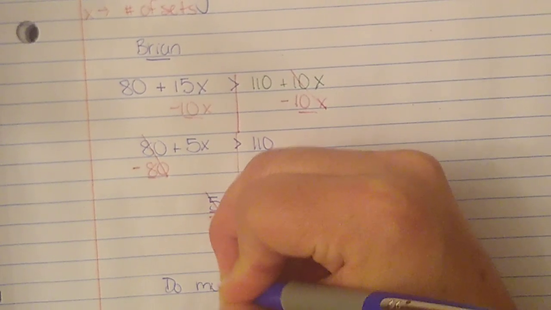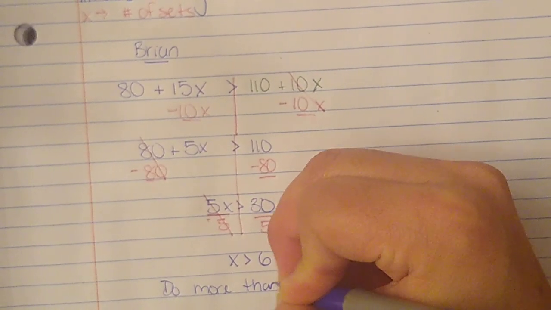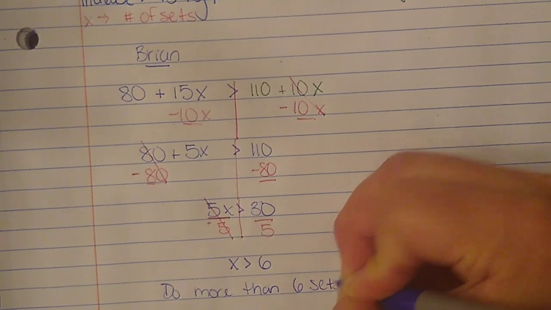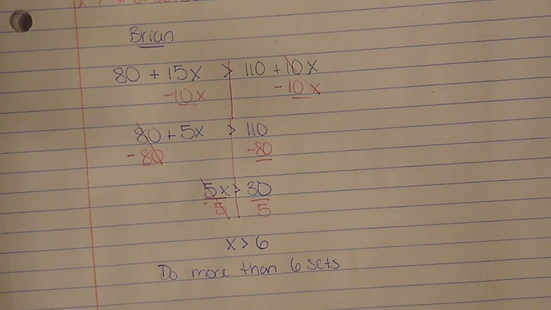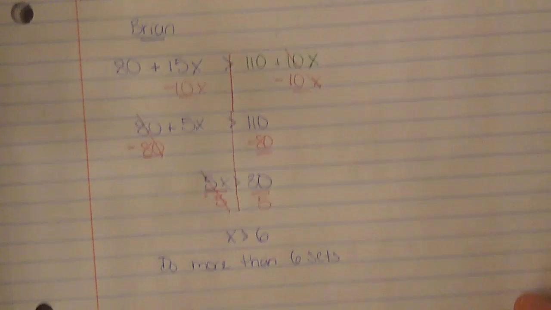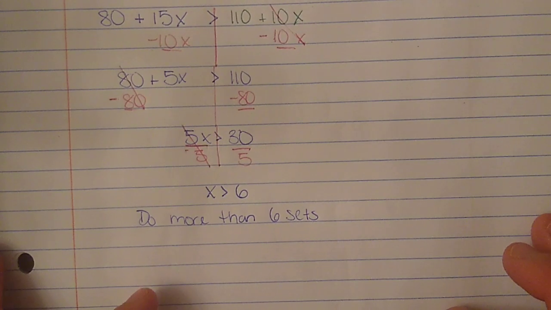So do more than 6 sets. So 7, 8, 9, 10, etc. Those number of sets will work, and that will make Brian's final set weight exceed or be more than Eddie's final set weight. And so our last step here is graphing our inequality.